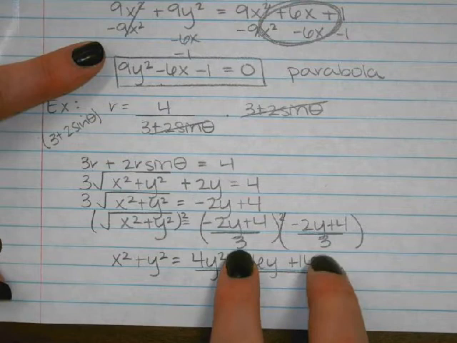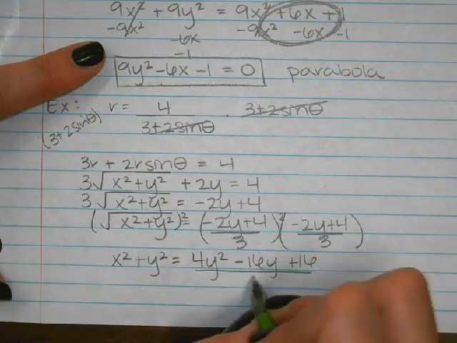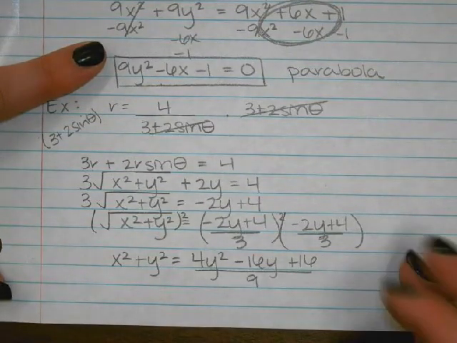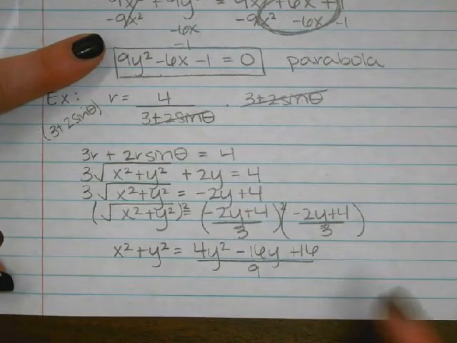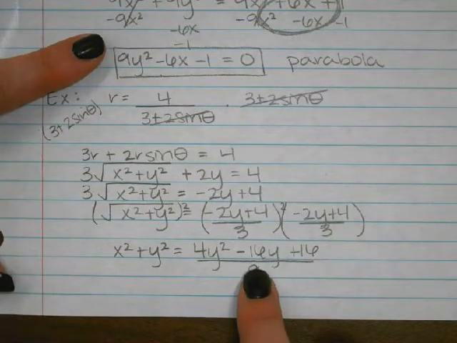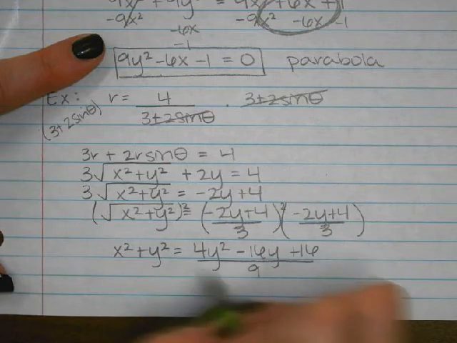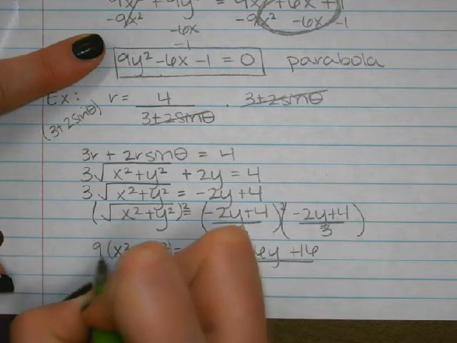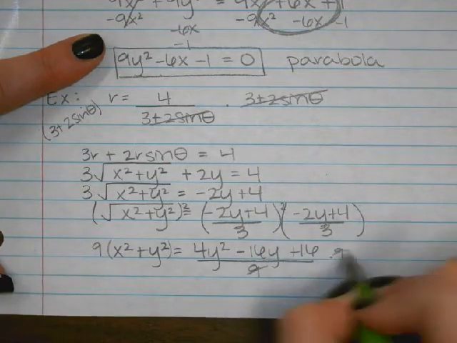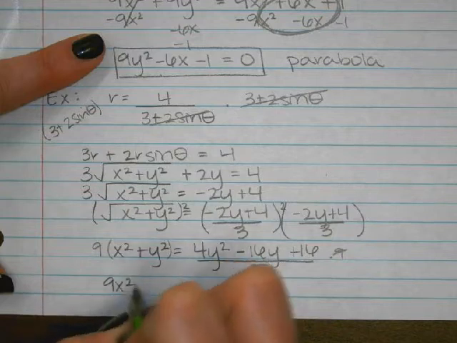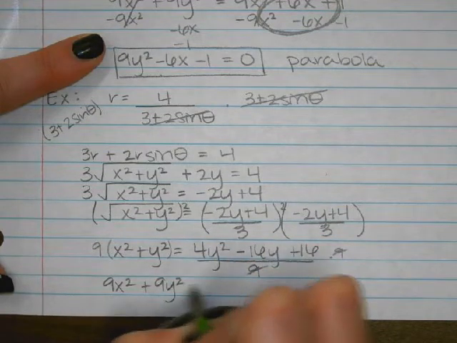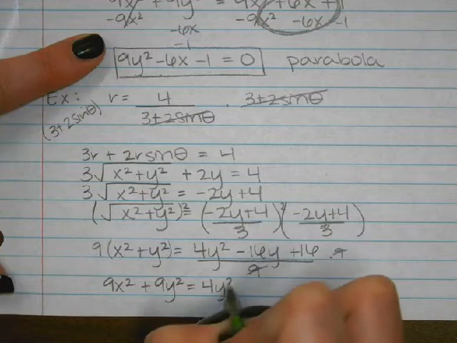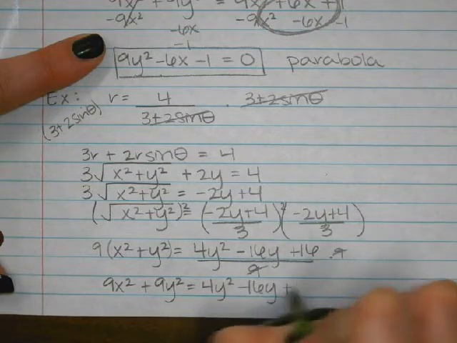And this is divided by 3 times 3, which is 9. So just like last time, we're going to multiply the 9 over to the other side. So we have 9x squared plus 9y squared equals 4y squared minus 16y plus 16.